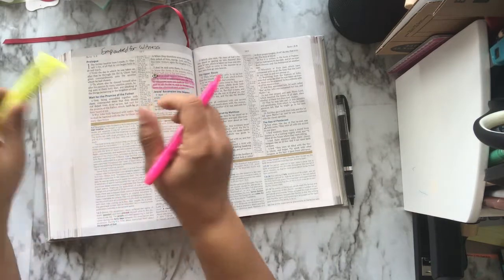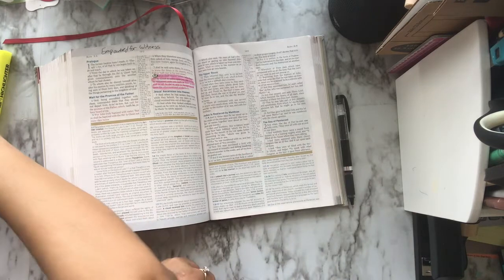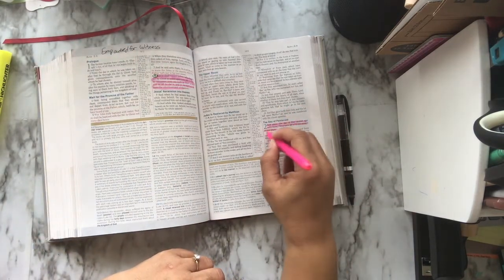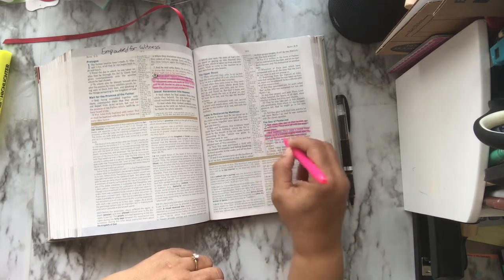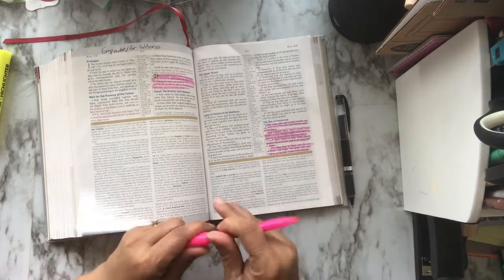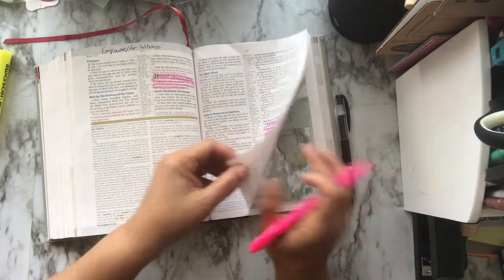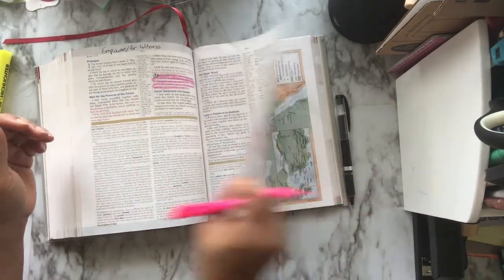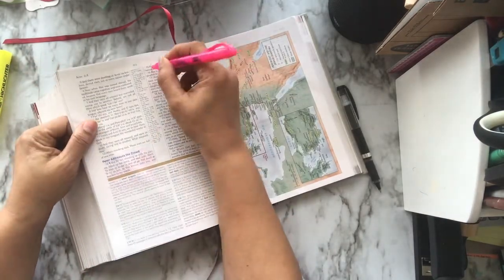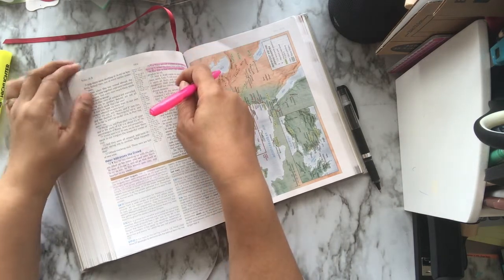Alright, and then my key chapter is going to be chapter 2. So this whole entire chapter will be colored in pink. And there is a key verse in this chapter as well. This is talking about the day of Pentecost, and that's pivotal for your understanding of church history. So that's why chapter 2 is being highlighted. And I'm just going to quickly go through this.